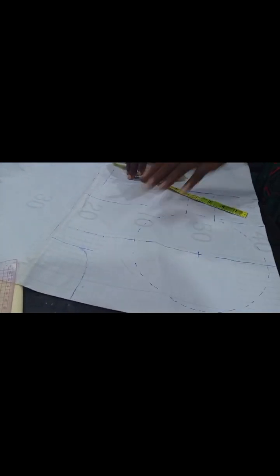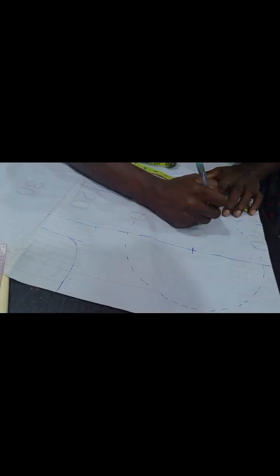You can also use a pencil. I'm using a biro, but you can use a pencil. It doesn't matter. It will get you to make your work neater. So now we've gotten our marks. Now it's time to get our cups. Right, so let's start.